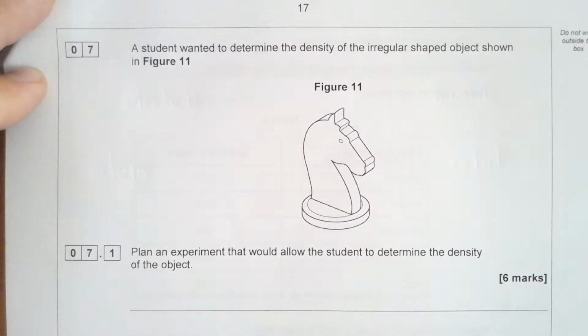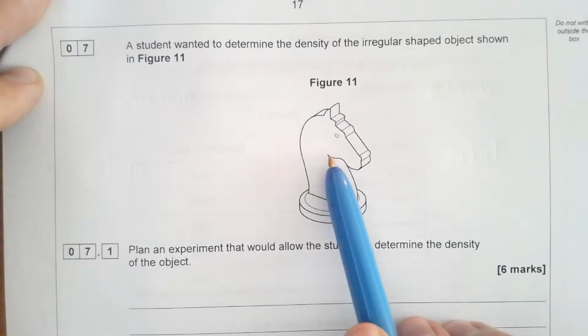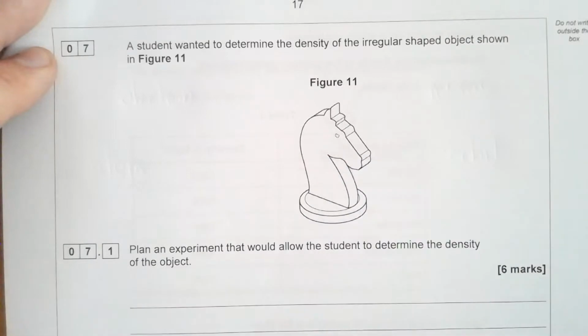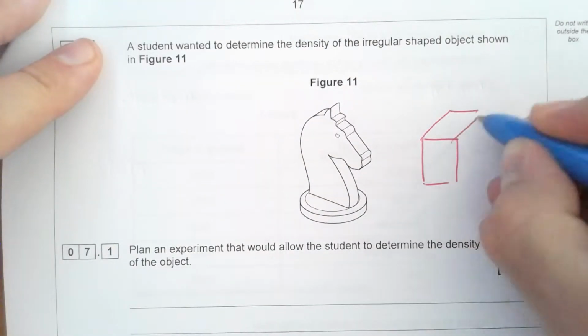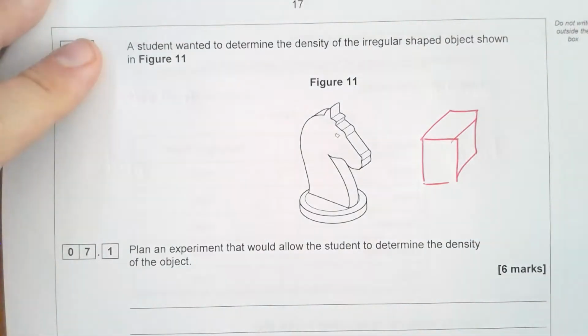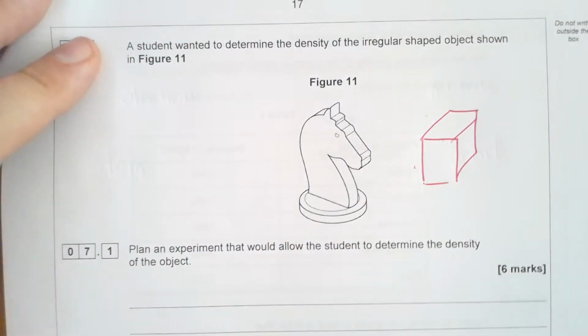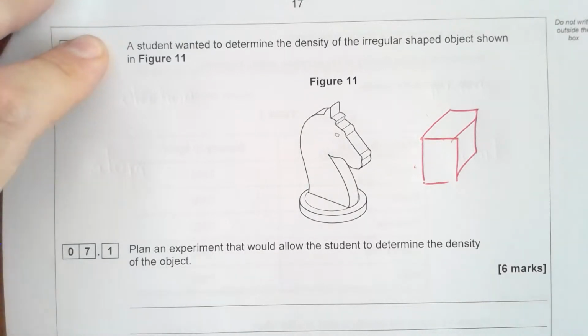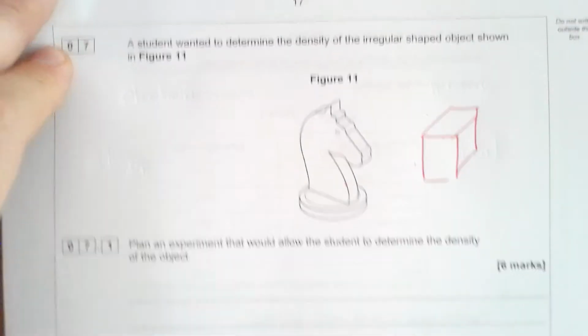So question 7 looks at density and the measurements we have to take to calculate density. We're given an irregular object. Now if it were a regular object, say something like a cube, like my wonderful drawing here, you could use a ruler to measure the different sides of it and use the appropriate equation to calculate the volume. However, with an irregular object that's very, very difficult, so we have to find another way of measuring its volume.